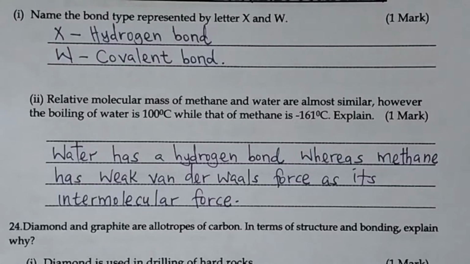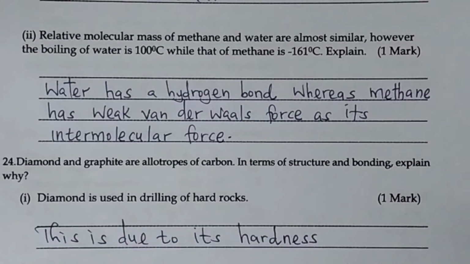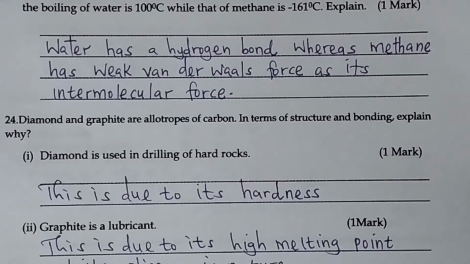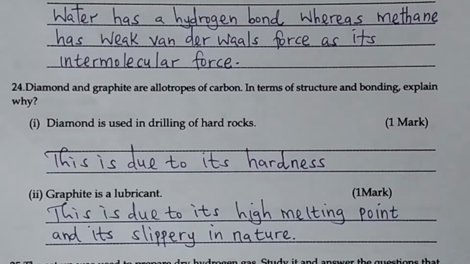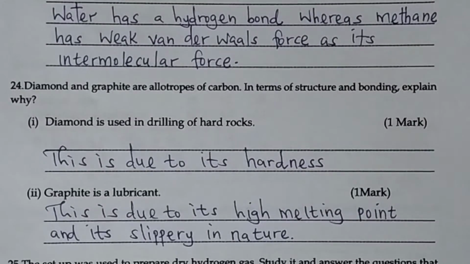Number 24. We are told diamond and graphite are allotropes of carbon. In terms of structure and bonding, explain why, Roman 1, diamond is used in drilling of hard rocks. This is due to its hardness. Roman 2, graphite is a lubricant. The reason is that it is slippery in nature. We go to question number 25.